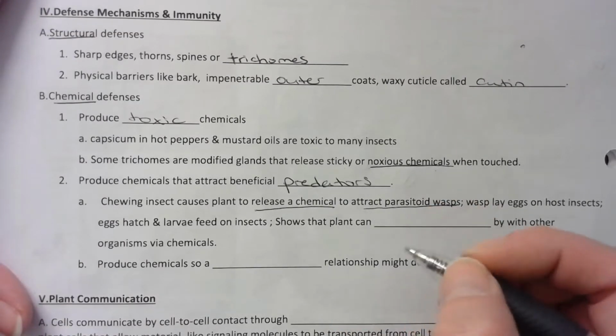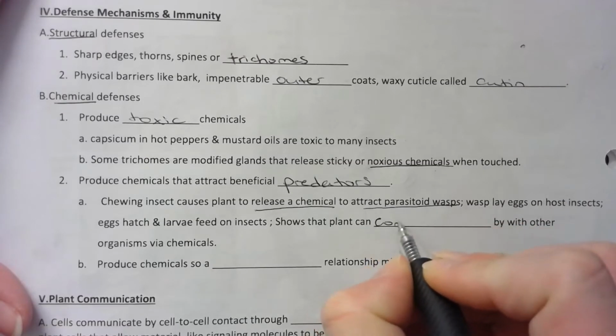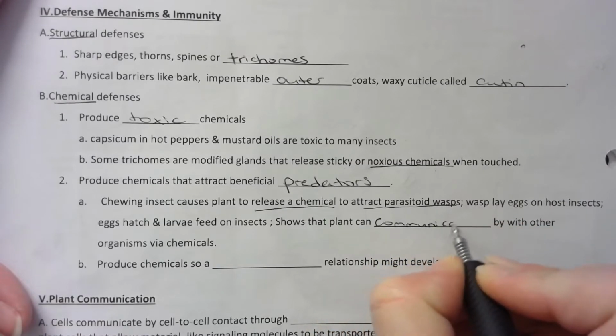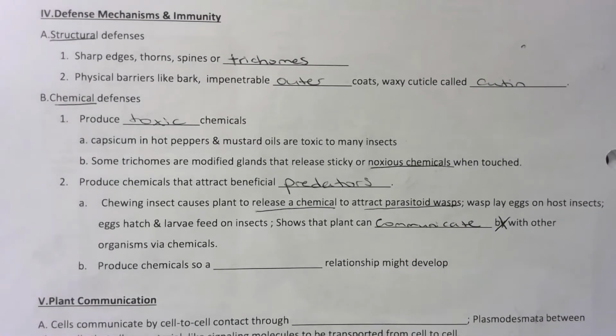So this shows that plants can communicate with other organisms via their chemicals. So anytime we talk about communication, it's usually going to go back to a chemical being released. So sometimes they might ask you, how does a plant communicate with other organisms?